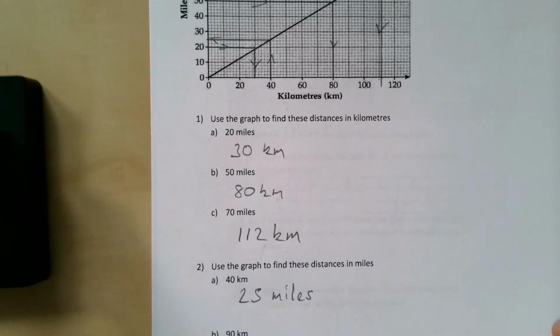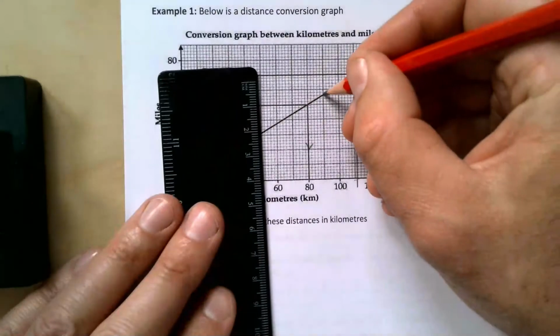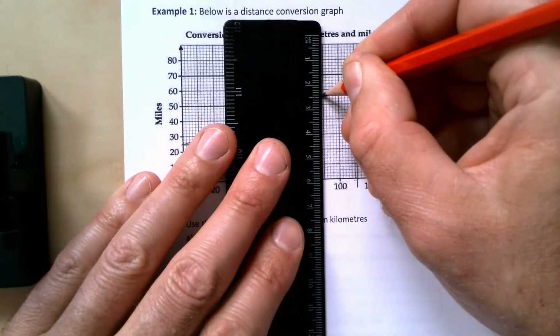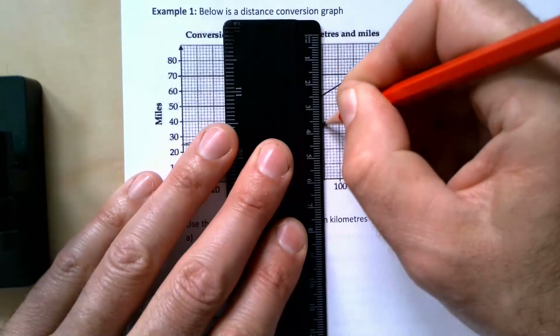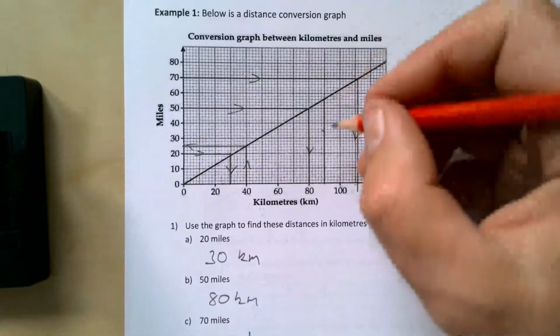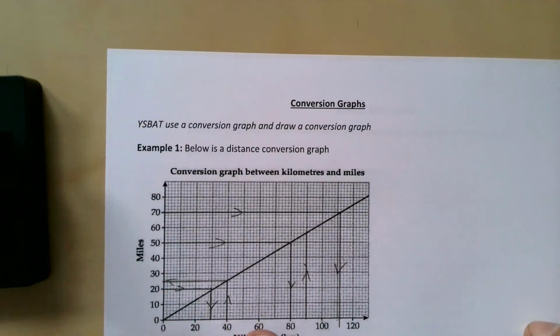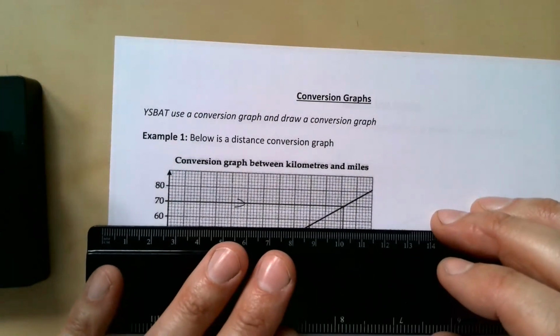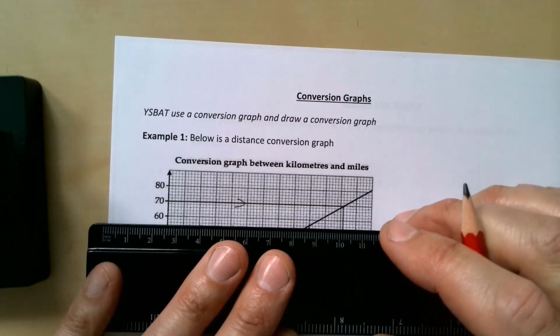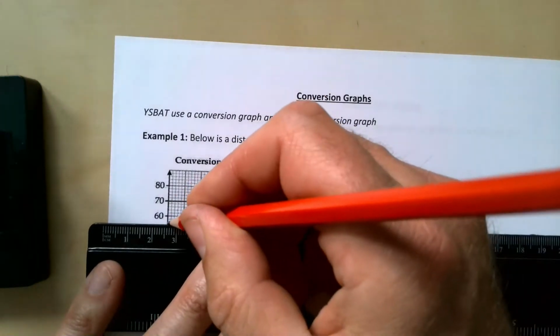And the next one then is 90 kilometers. Again, it's a tough one to read. This isn't really a great graph. So that's 90 kilometers there. I'm going up and then I'm going to go across. So where do we think that's hitting? I can nearly do it with my glasses. I guess coming out there.